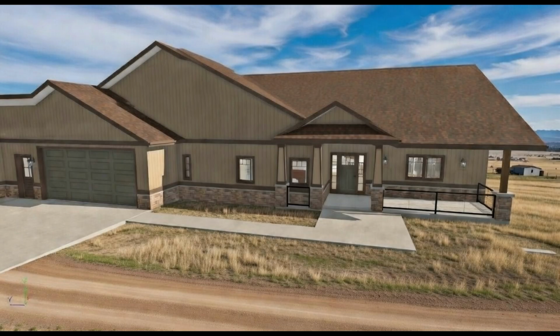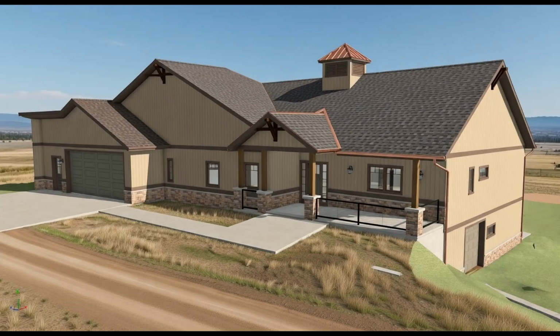And this view shows 3 columns with a close to Dutch gable roof. So we could use a Dutch gable if you don't want to do a full gable. And here we've got a full gable, but using some corbels up in the peaks or the ridges, and then there's a crow's nest up top.